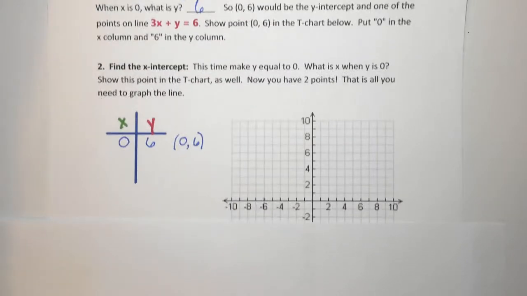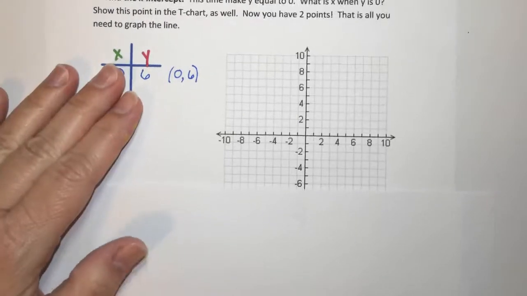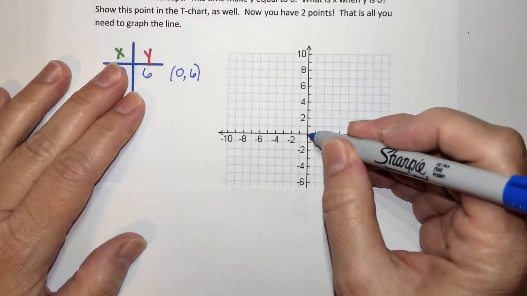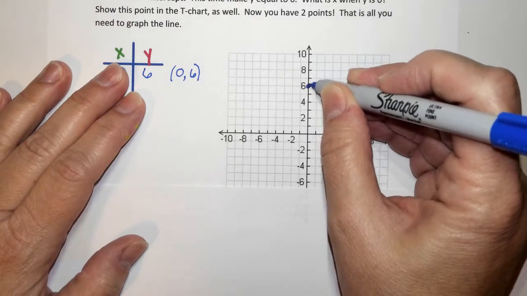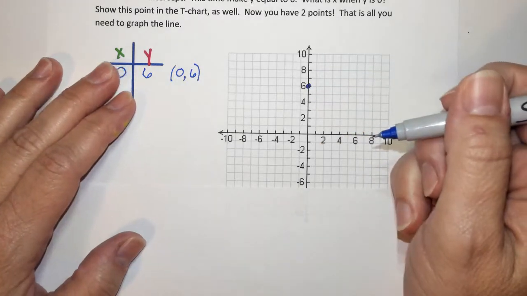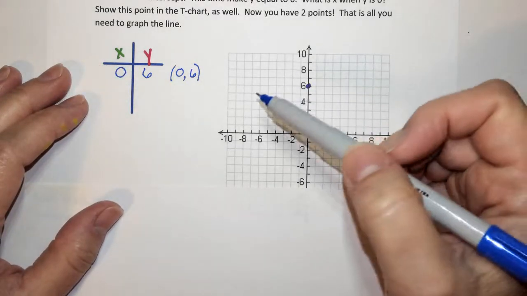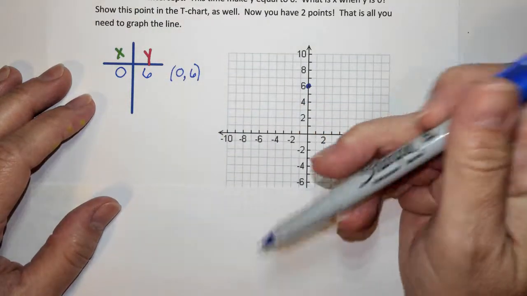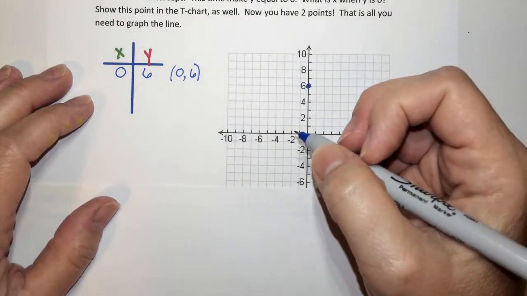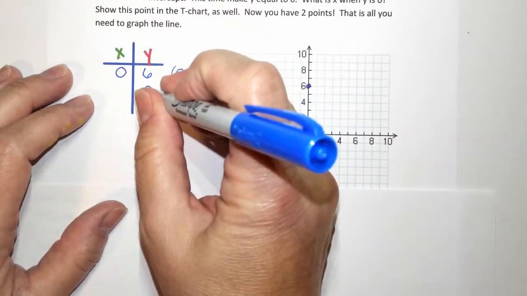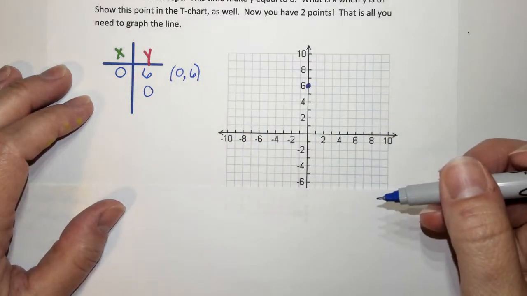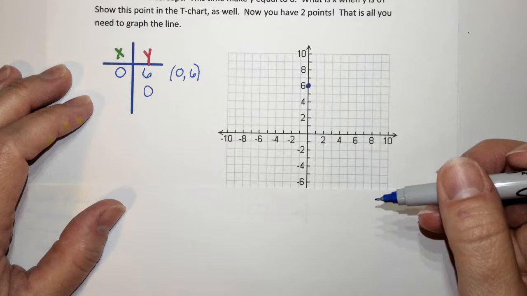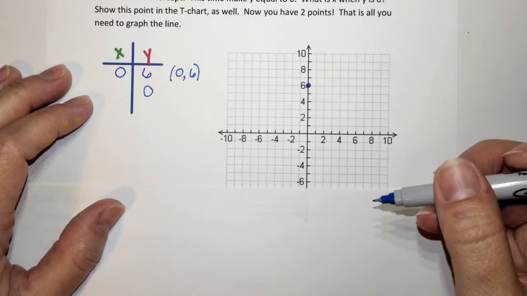Let's find the point 0, 6. When x is 0, y is 6. Now let's move on to point 2. Find the x-intercept. This time, make the y equal to 0. So what is x when y is 0?